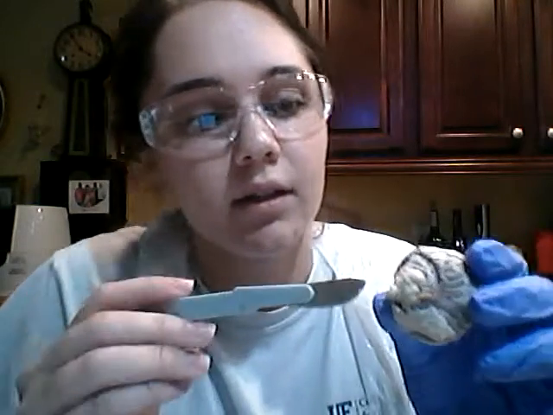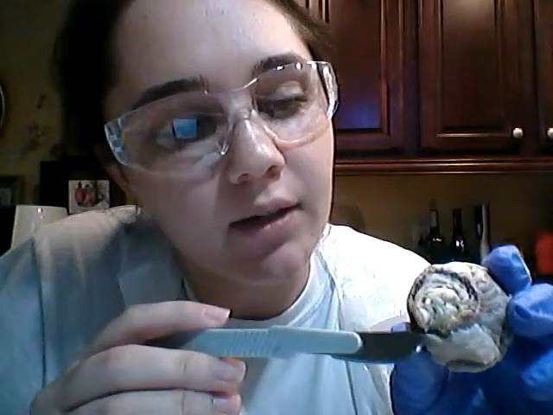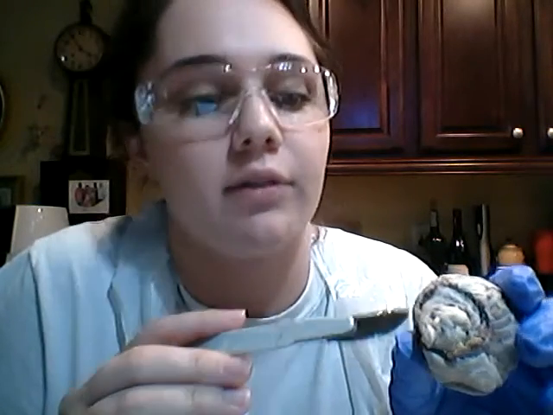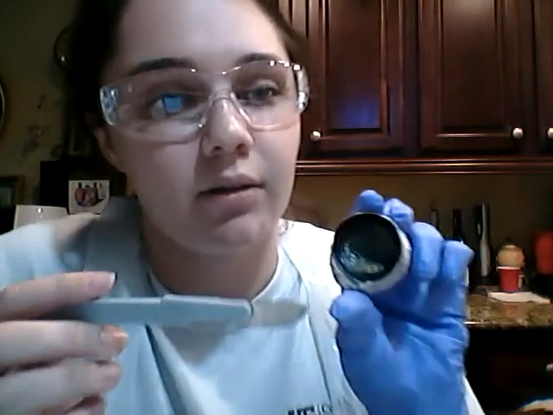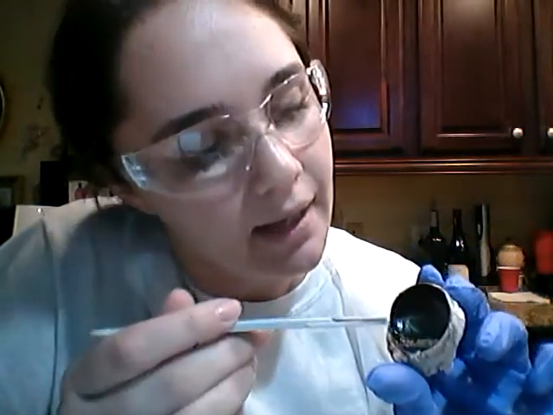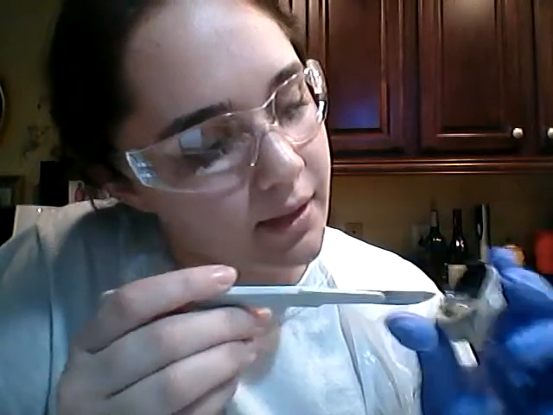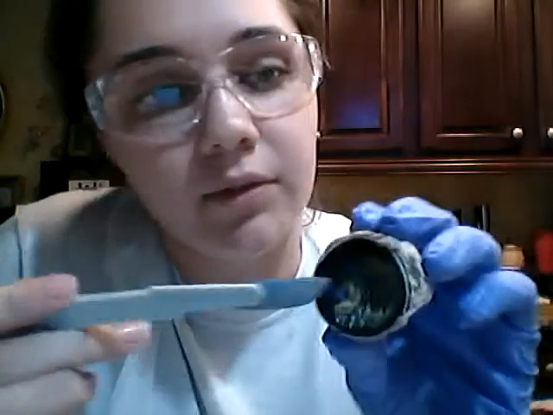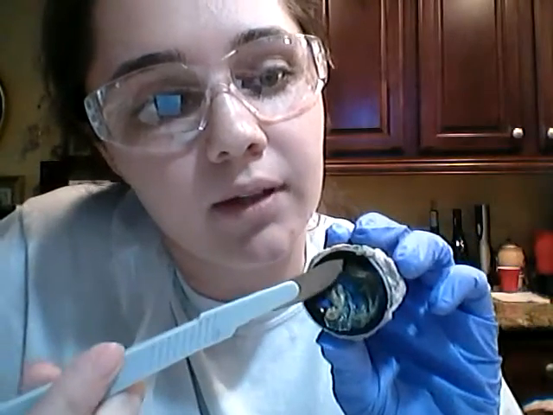So if you look right back in here, you will be able to see that this portion of the cow eye is the optic nerve. And if I turn the cow eye around, you should be able to see right in here. Sorry, I'm trying to get a good view for you, right up here.